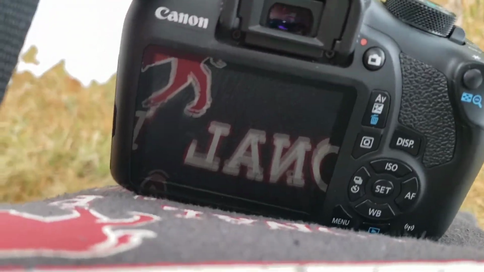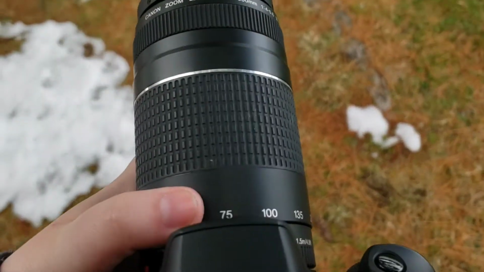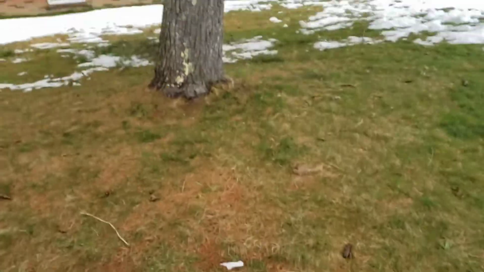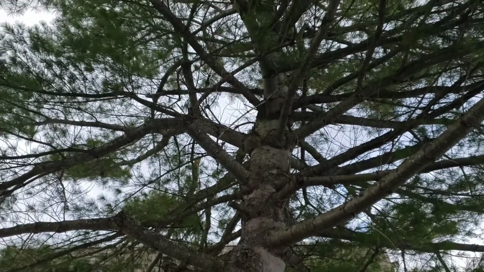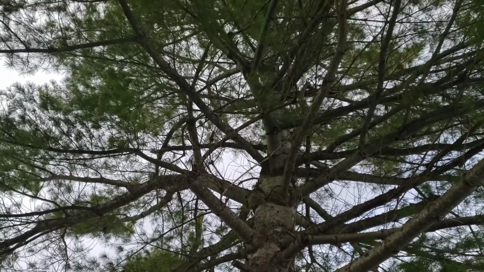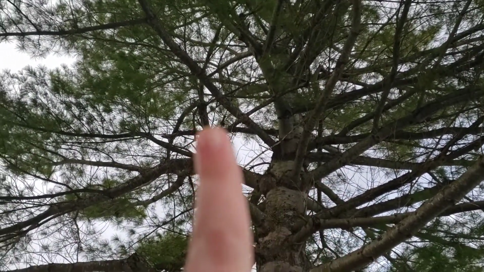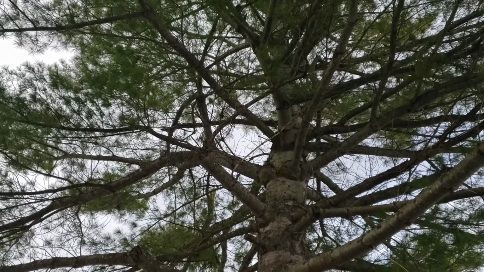I'm out taking some photos. There's a bunch of robins. I don't know if you can see any. There's a few in the trees. There's one right in there. I was trying to get some photos of them.